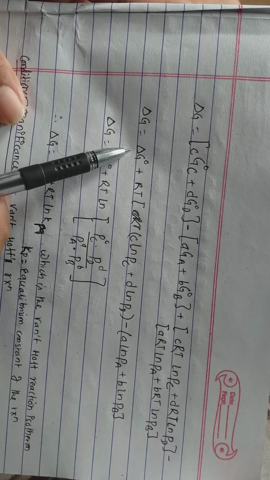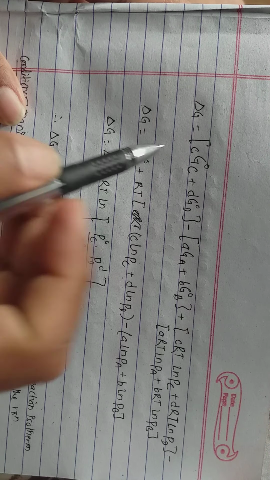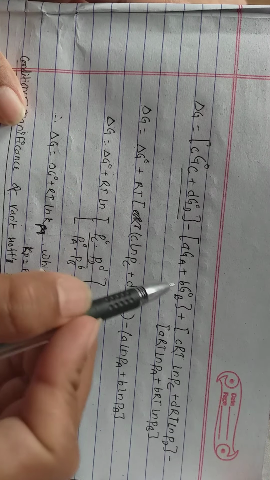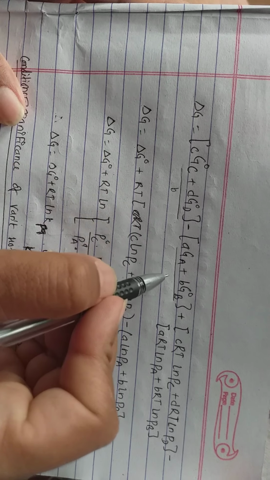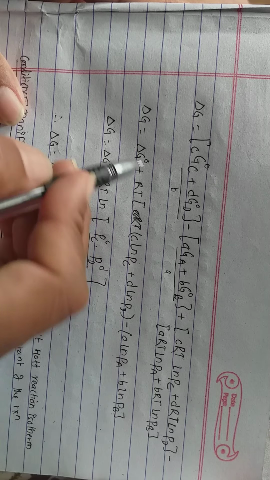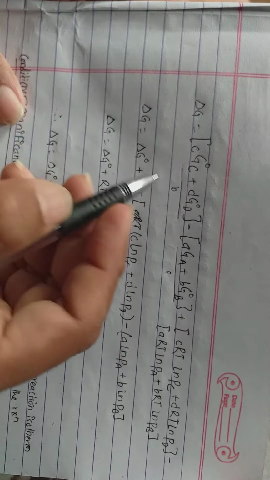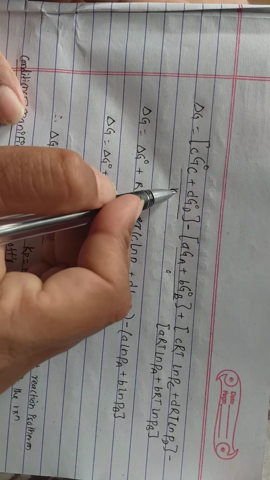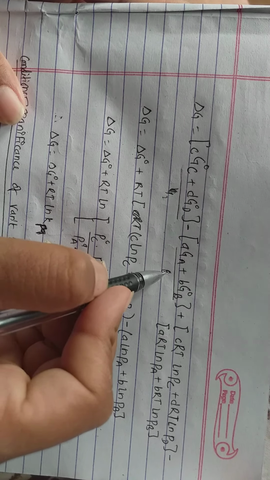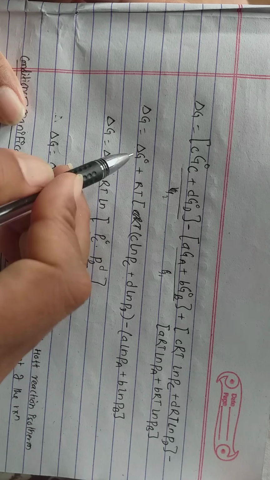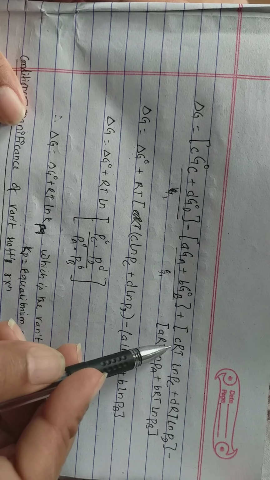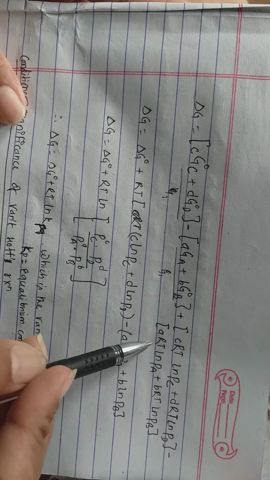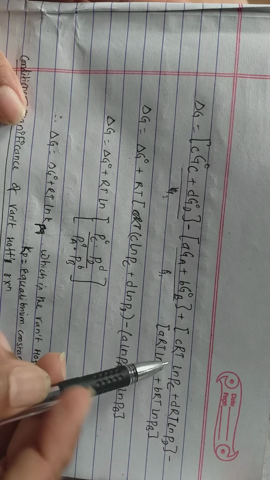Then ΔG is equal to, we take this as one term and this as the second term. Suppose this is B and this is A, then what you get is ΔG, or you can treat this as G2 minus G1. Then G2 minus G1 is ΔG° plus, we take RT common, since RT appears in every term.